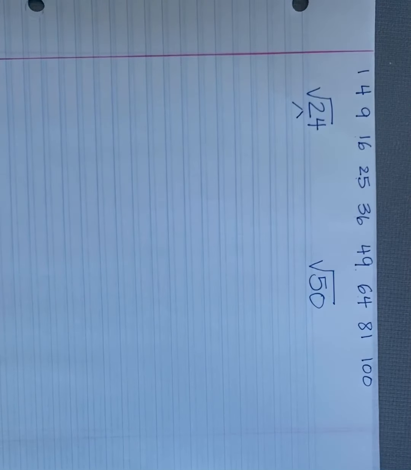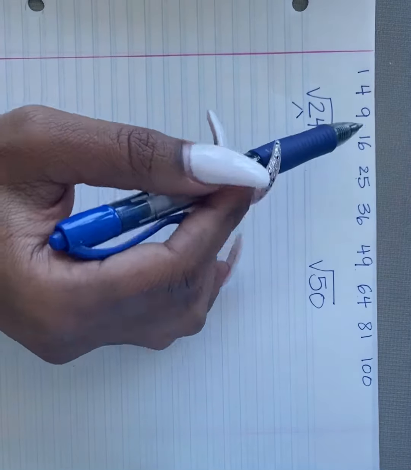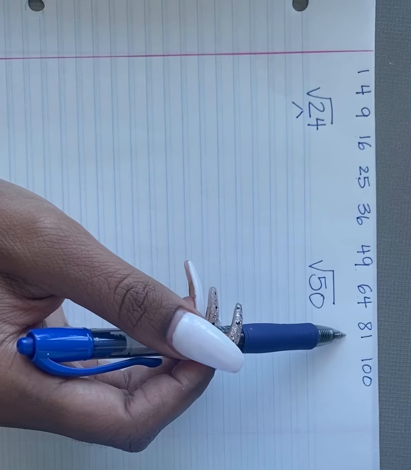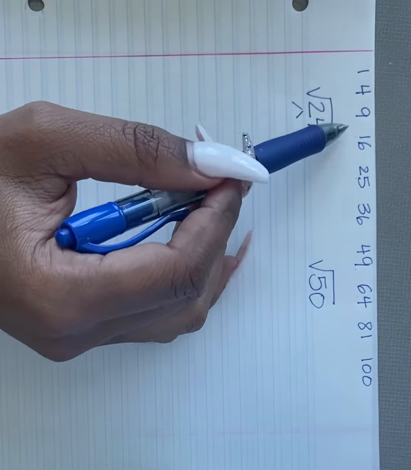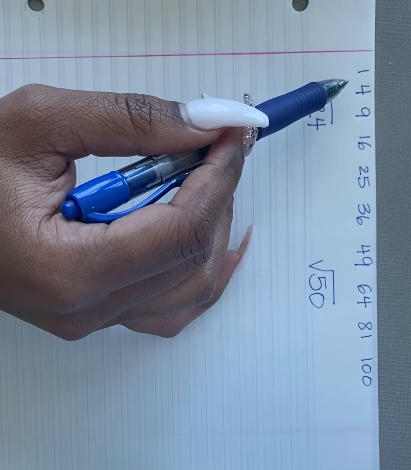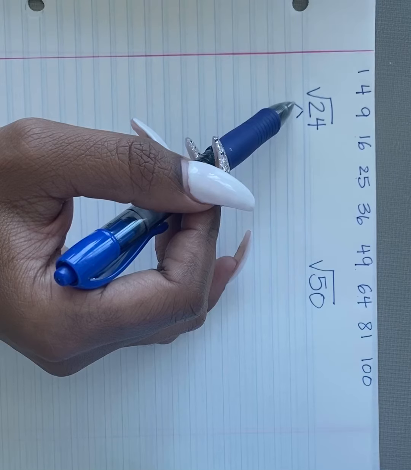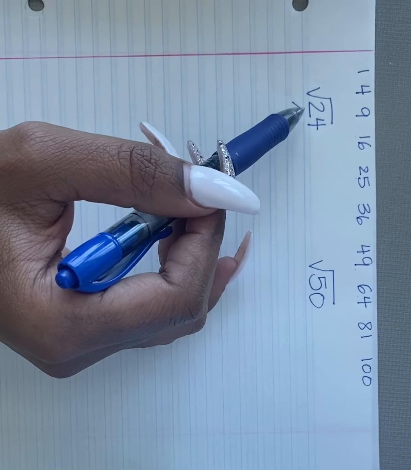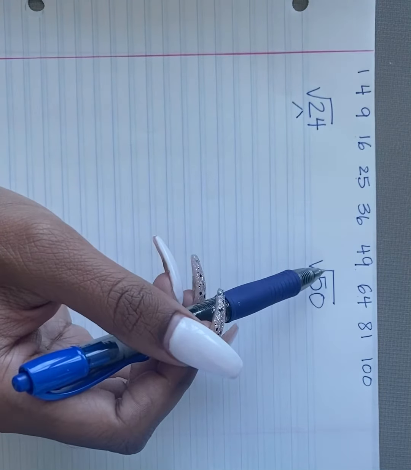And so I'm going to break down these radicals, or simplify these radicals, by using these perfect squares that we have up here. I'm going to look at my perfect squares and say, well, which of these is the largest perfect square that is also a factor of 24? Remember, a factor means that I can take 24 and divide 24 by one of these numbers and get a whole number as a result.